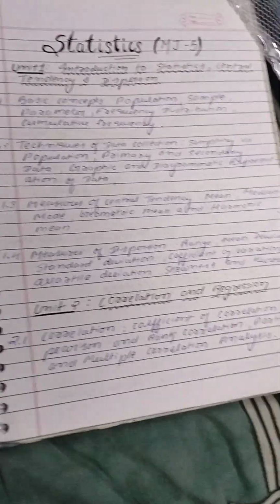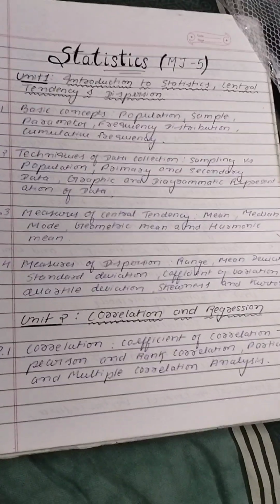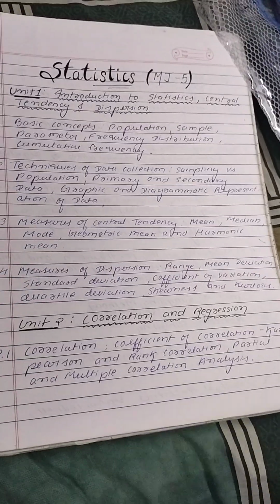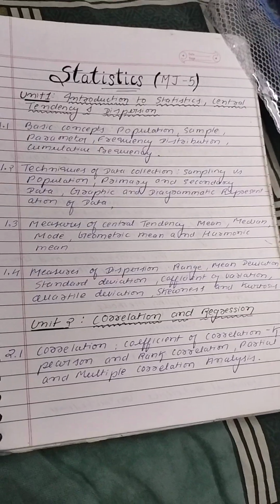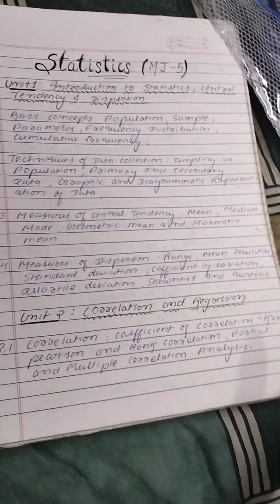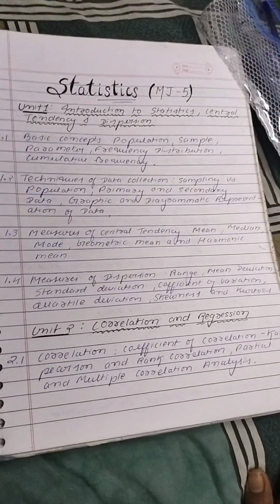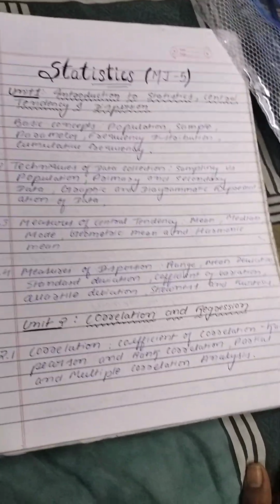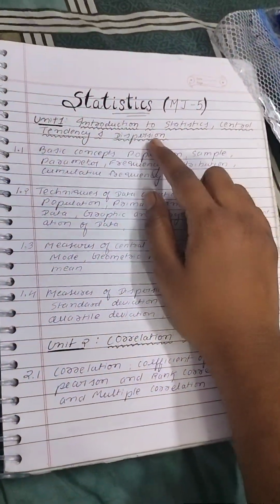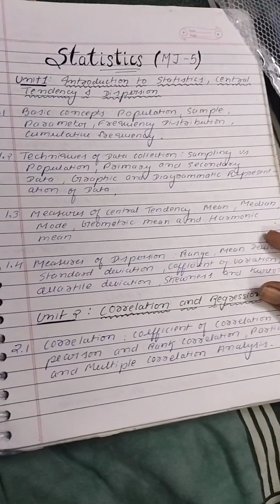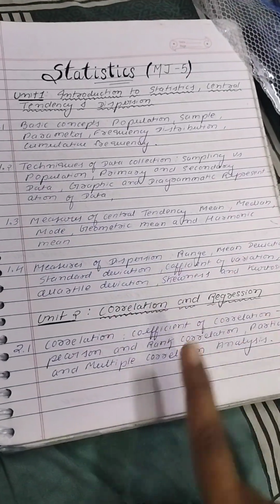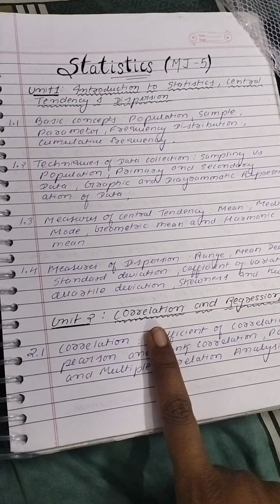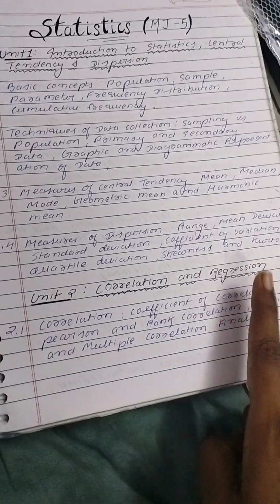Then in 1.4 there is measures of dispersion: range, mean deviation, standard deviation, coefficient of variance, quartile deviation, skewness and kurtosis. This is a very important topic, helpful for further studies, like understanding the correlation and regression unit.